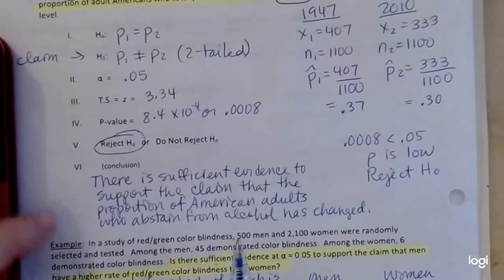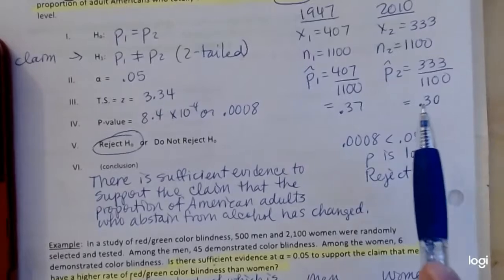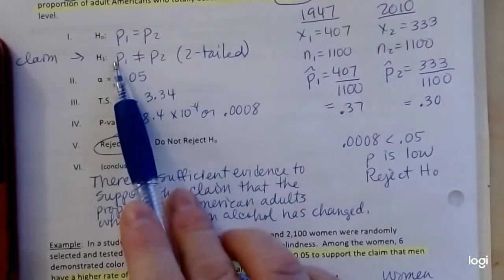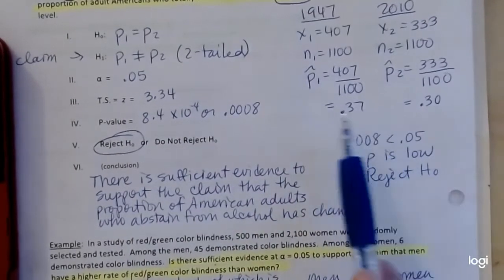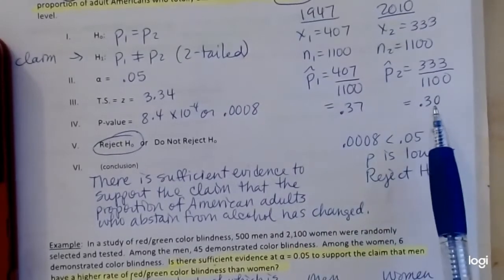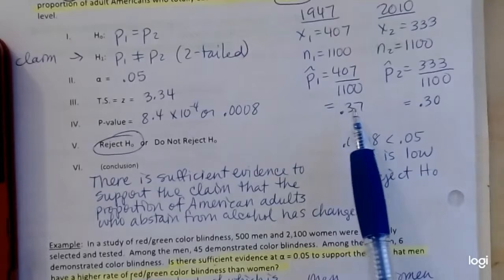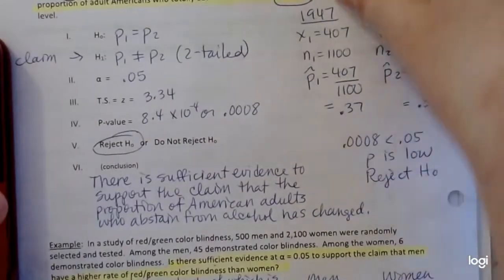And again, regardless of what the proportion is, we can't say, oh, it went down, because that's not what we were testing for. We were testing for, has it changed? Obviously, if it's changed, it'll be lower or higher one way or the other. If it was exactly the same, we wouldn't be testing, has it changed? But we did not test for, has it gone up or down? We just tested for, did it change? So that's what we can conclude here.